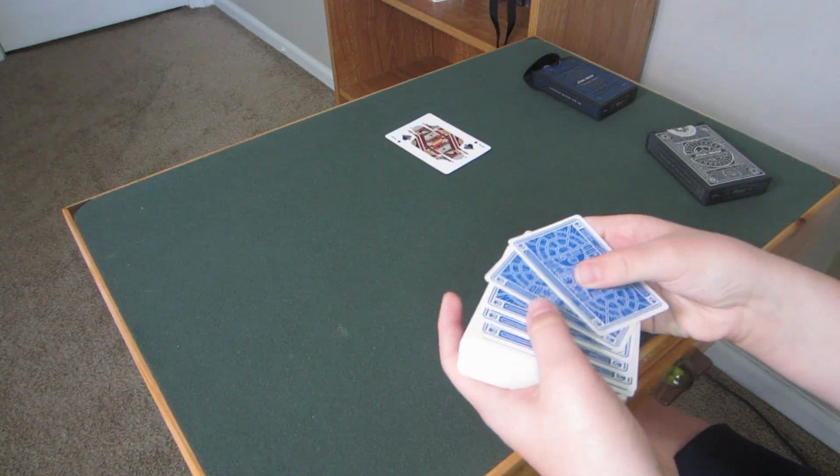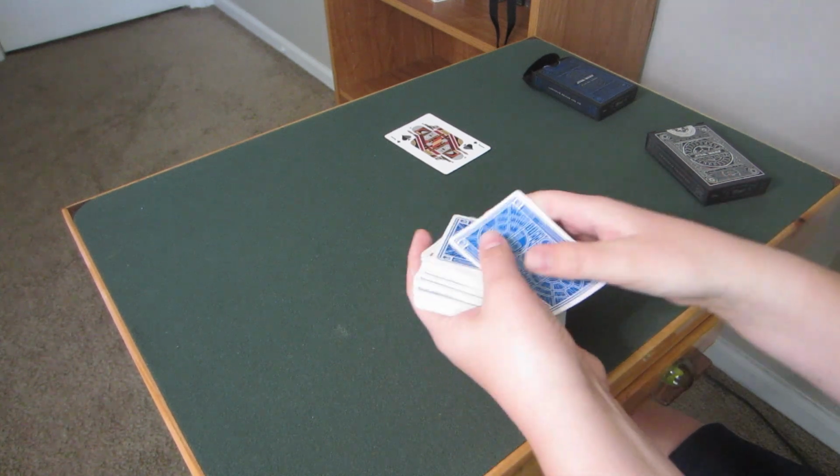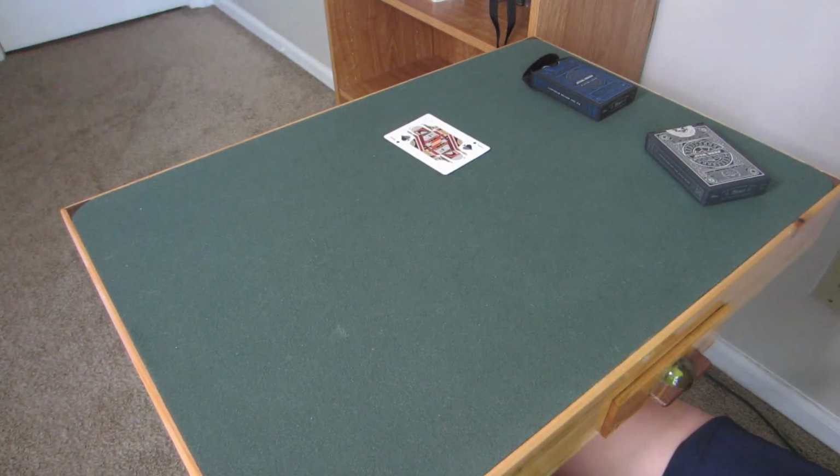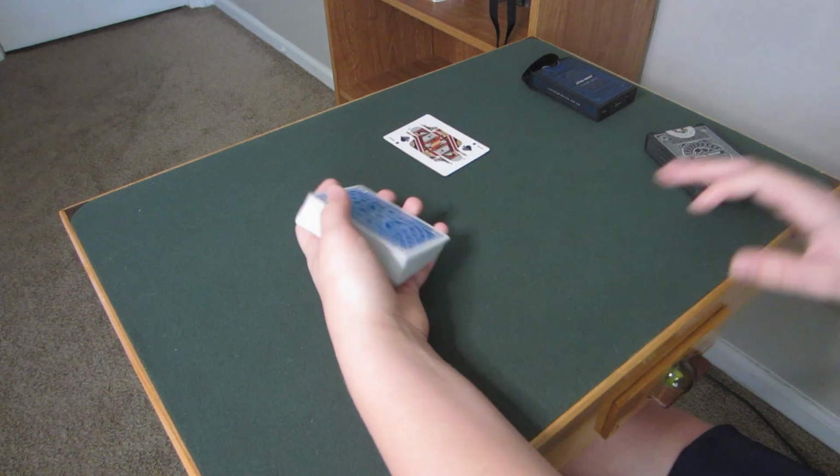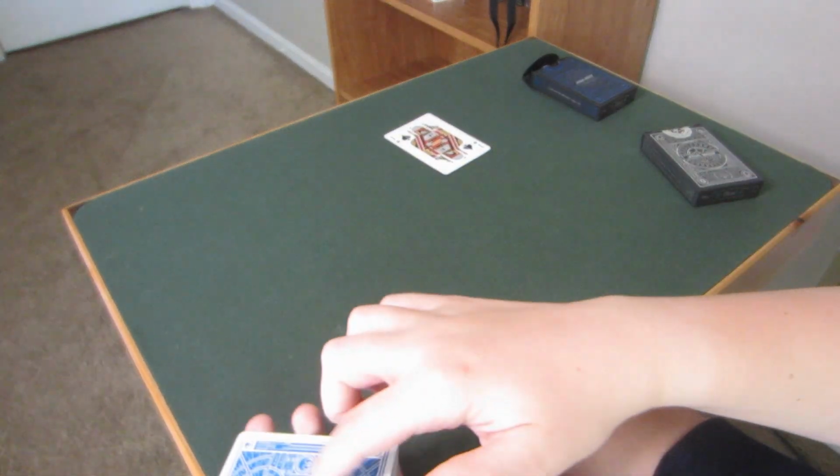So the way that would work in choreography, again, you would have that card right there. You go behind your back, you'd say, okay, so this is behind your back. So let's pretend like this is behind your back right here.